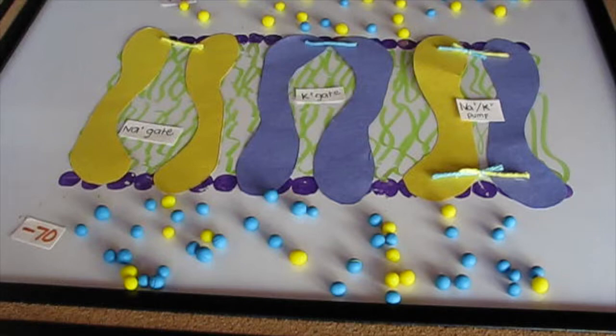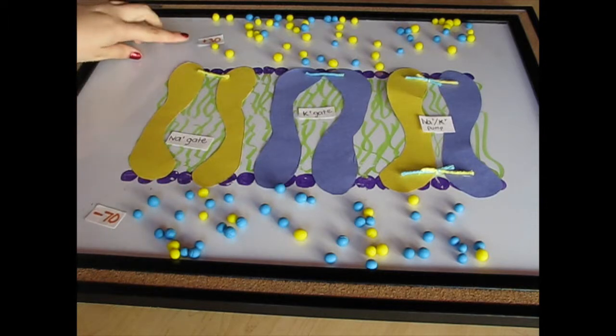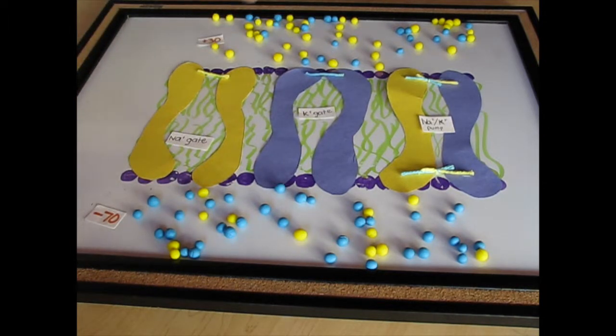It is important to notate that in this state there is more sodium on the outside and potassium on the inside. At resting potential, the charge on the inside of the plasma membrane is -70, and the charge on the outside is +30, making it polarized.